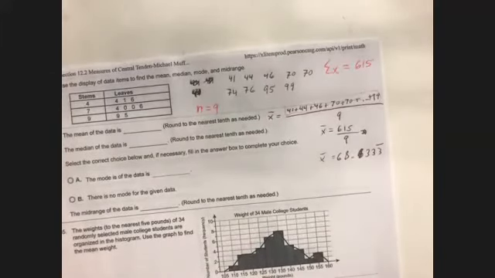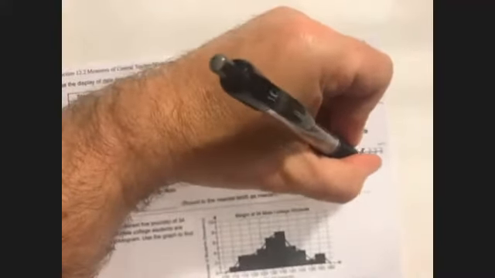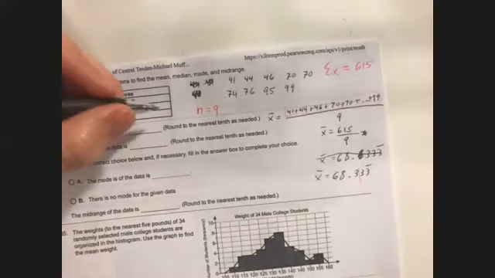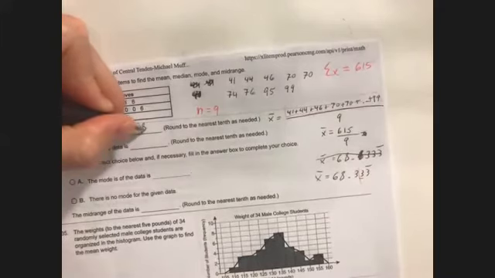It wants me to round to the nearest tenth, so I cut it off after the first decimal place. Then I look at the number next to it, and since that 3 is smaller, I just do 68.3.